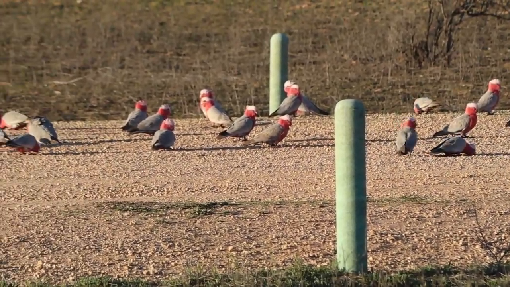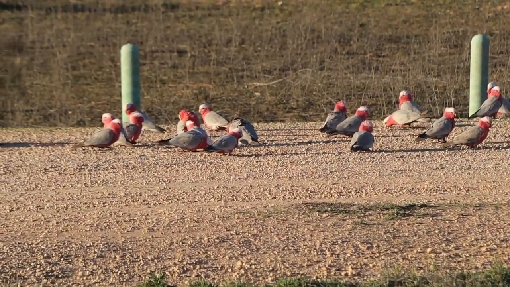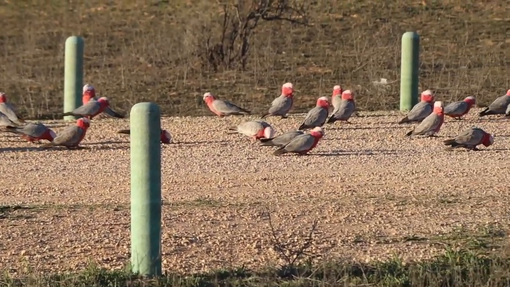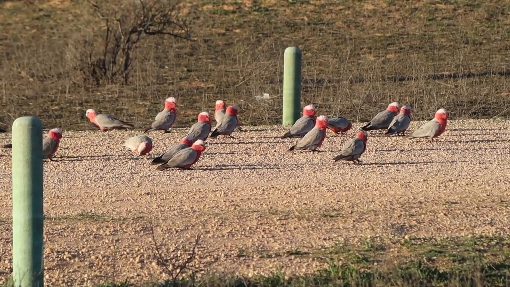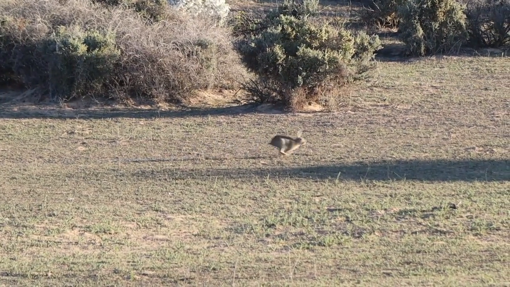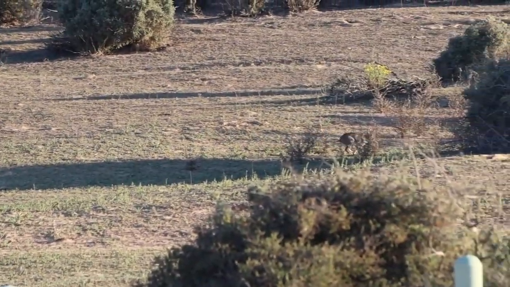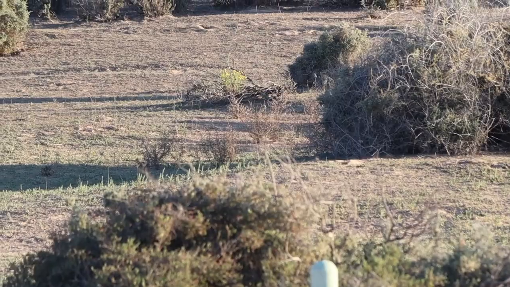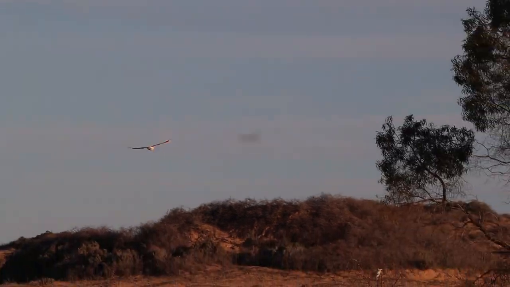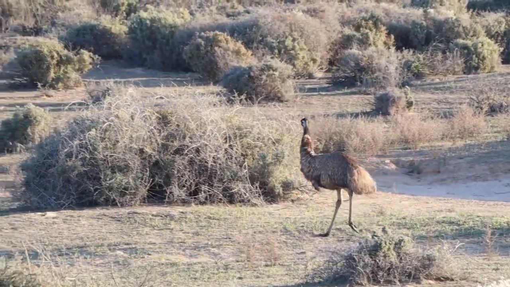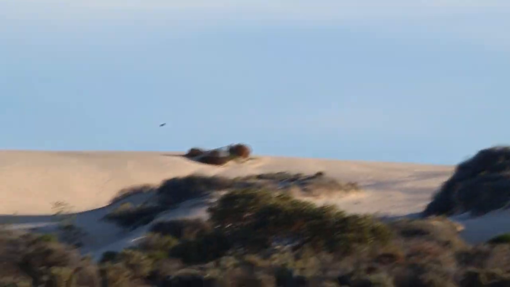A whole bunch of these guys on the road. Big flock of galahs. There's a rabbit. Into the bush. Yeah, emu and rabbits. And what are those galahs?